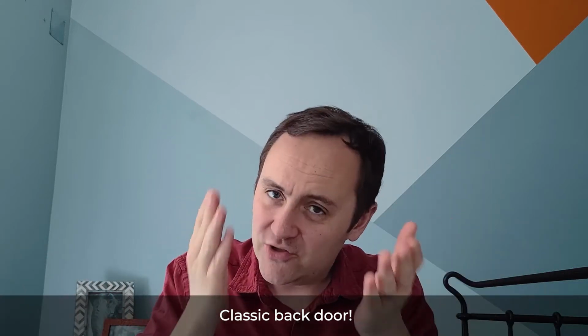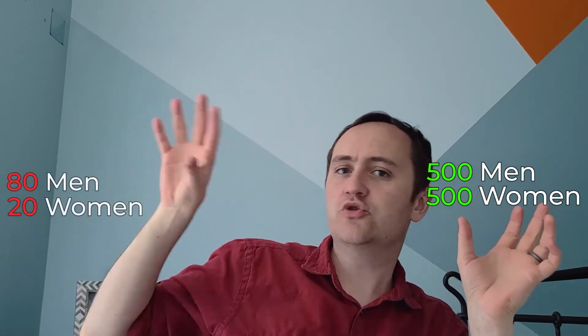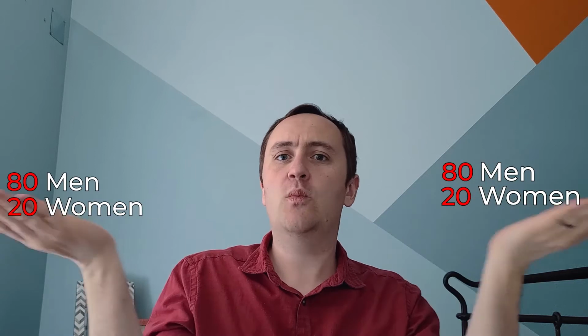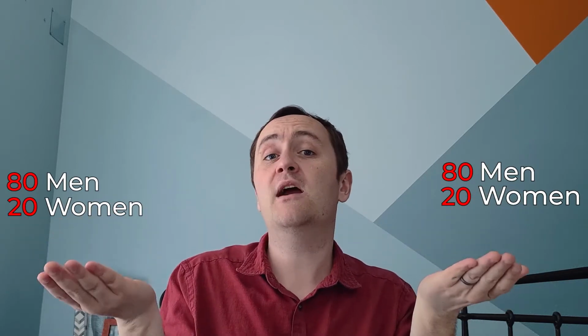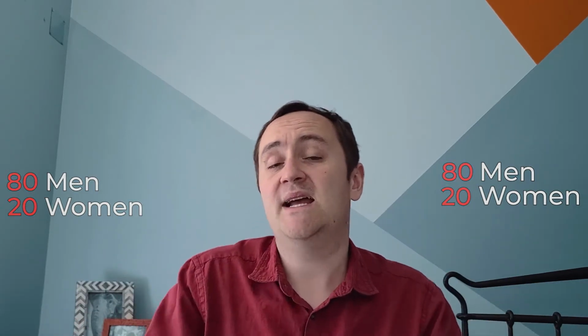We have a back door that we need to close. So what we might do is pick just part of this group over here. We're going to select a comparison group that is comparable to our treatment group on the basis of our backdoor variable, and thus close our backdoor variable. So maybe we will pick 80 men and 20 women from this sample over here. Now, the gender mix is the same in both groups, and so when I compare them, whatever differences are there, it can't possibly be because of the different gender mix, because now there's not a different gender mix anymore. The gender mix is the same. That's the idea of matching.